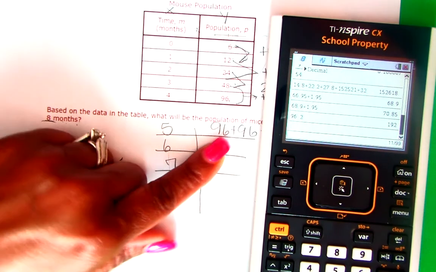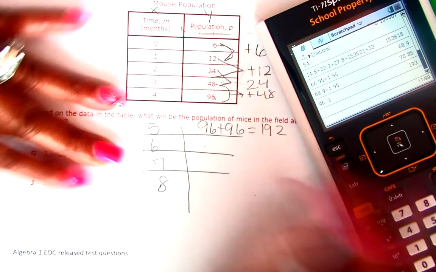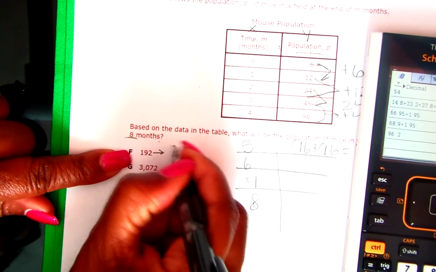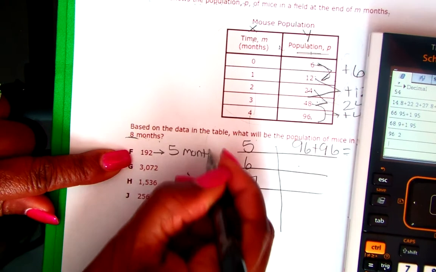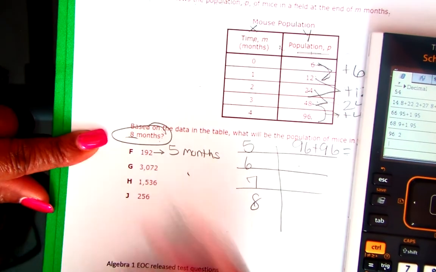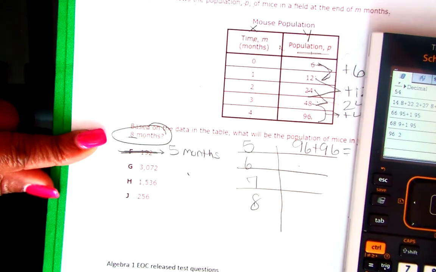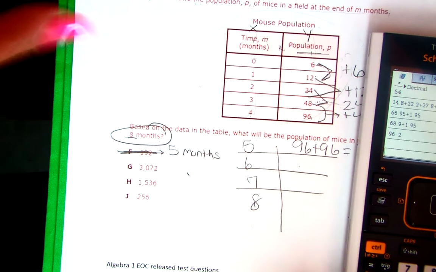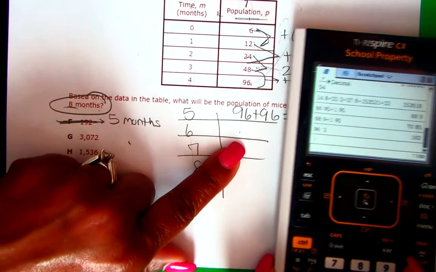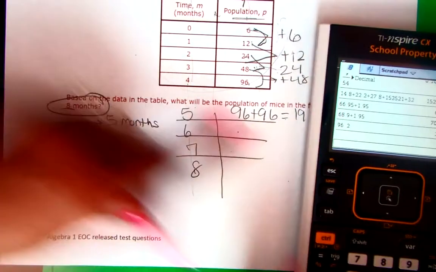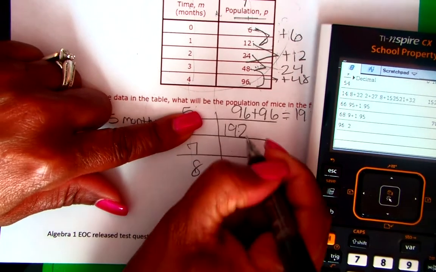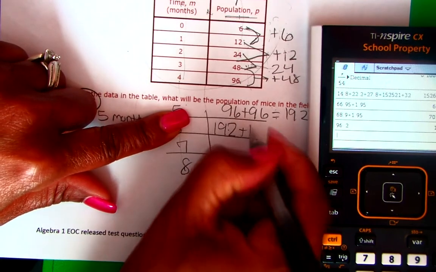Enter. And I get 192. And that's for 5 months. They didn't ask me about 5 months. I'm looking for 8 months. So I know that F is not my answer. You have to watch out, because if you don't focus, it's easy for them to get you. So now this is going to be 192 plus 192.